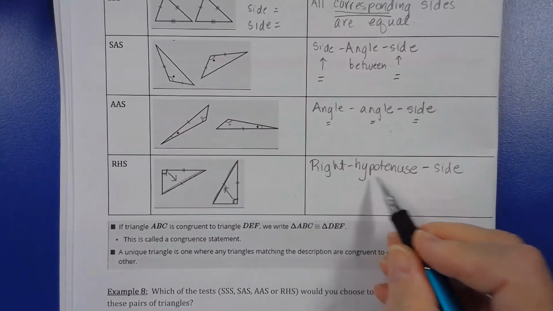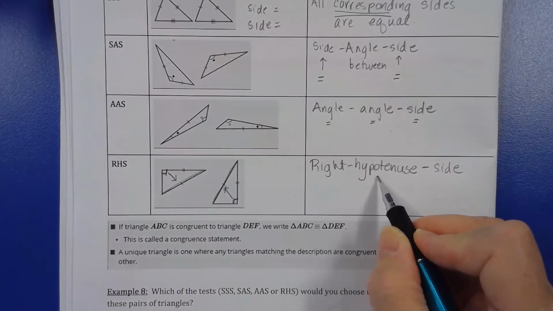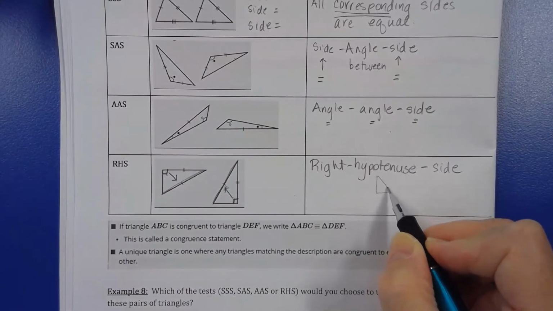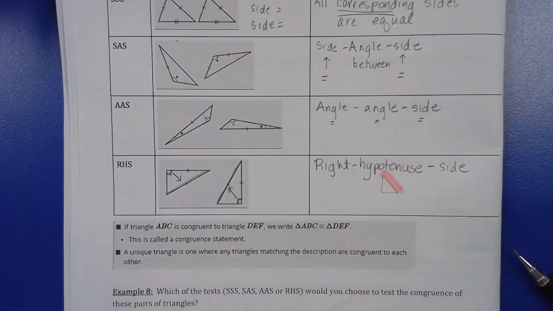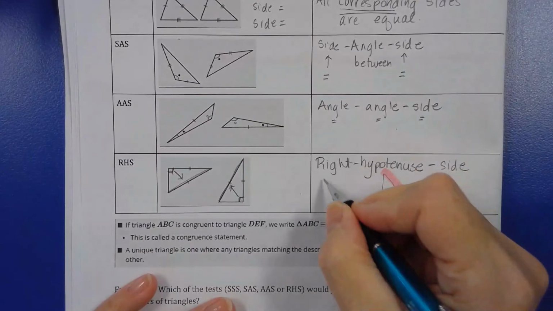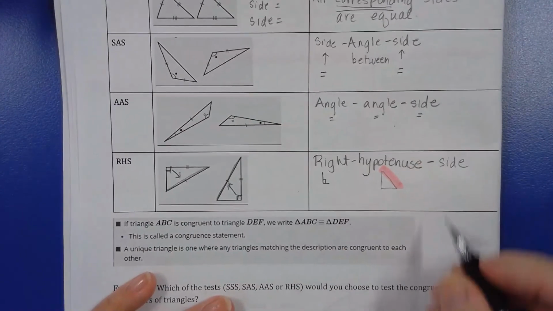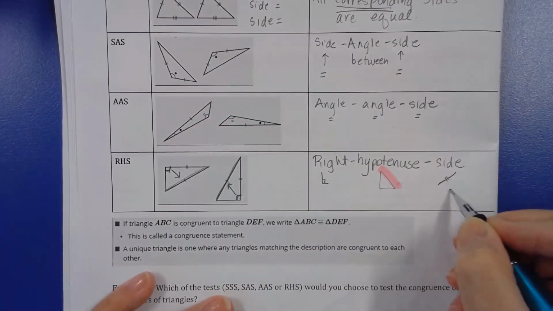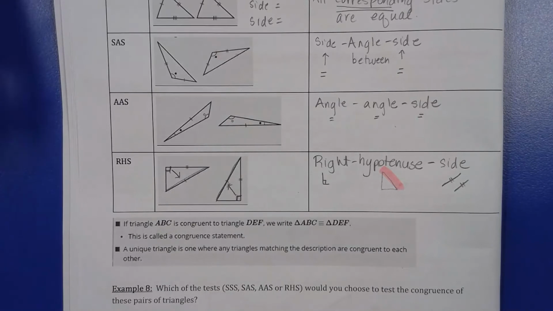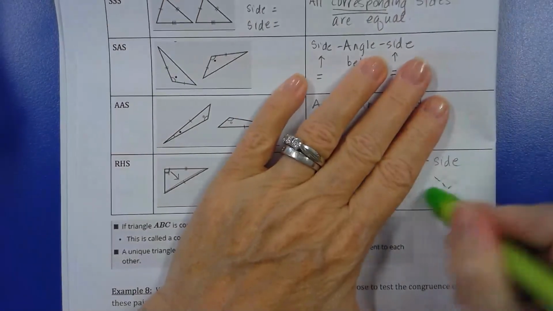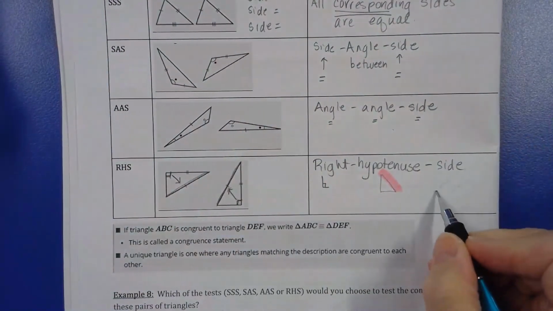And right, hypotenuse, side. The hypotenuse, remember, is this guy right here, right? That side, the slanty side in a right triangle. The right angle is a right angle. And then one more side, same. Oops, I shouldn't put slanty, should I? One more side, the same.